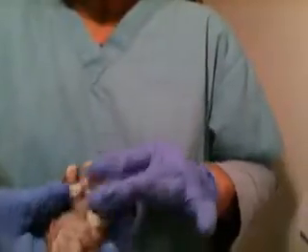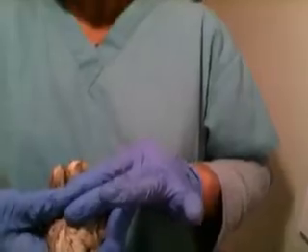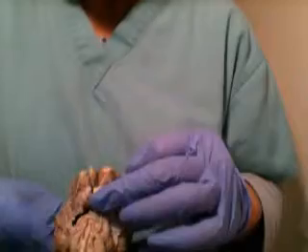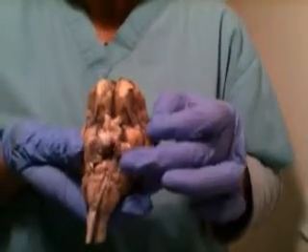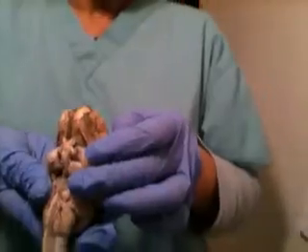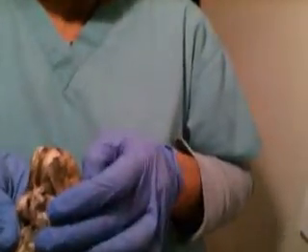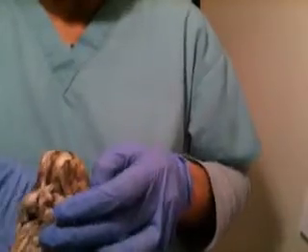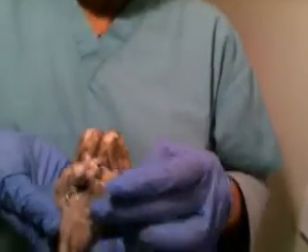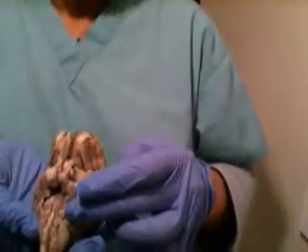Now for the cranial nerves, in addition to the optic nerves, okay, oculomotor is next to the mammillary body of the hypothalamus, which is this area, and then trochlear is close to the pons, and then trigeminal is also right on top of the pons.